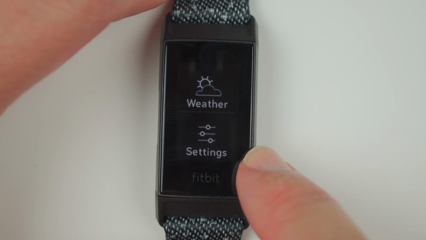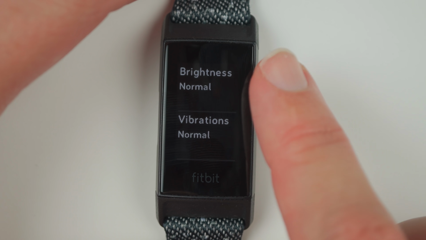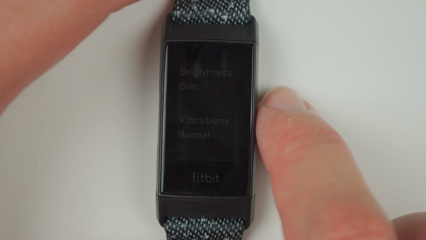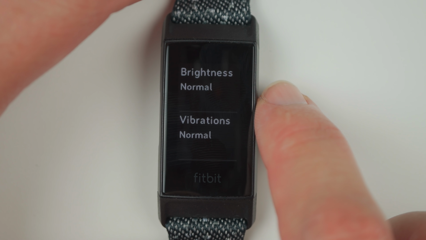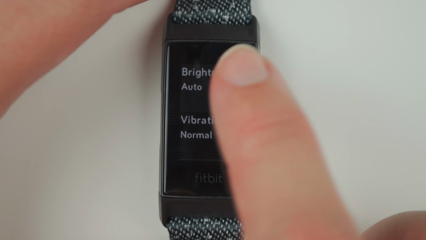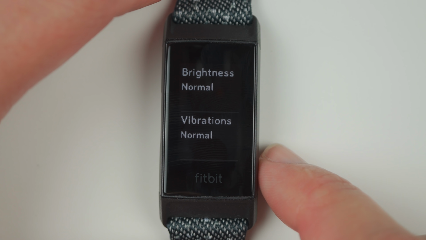Alright, and last we have settings. So here we have brightness, we have normal, auto, and dim. As you can see, that is pretty dim. So you'll probably want to keep it on auto most of the time. I had it normal for this video.